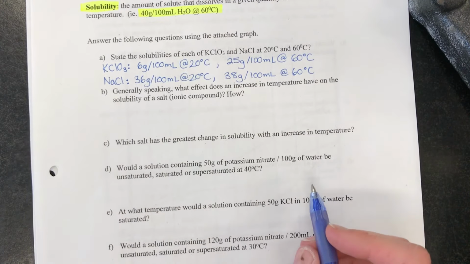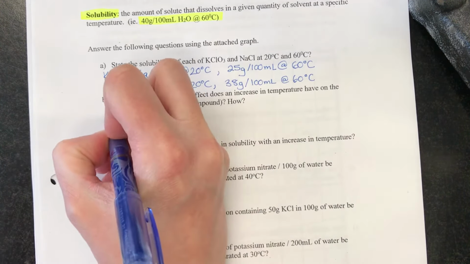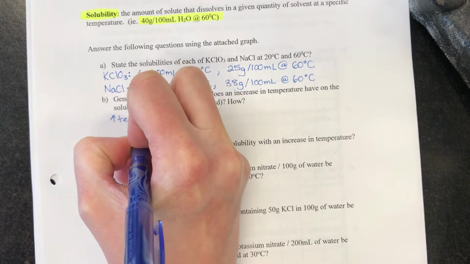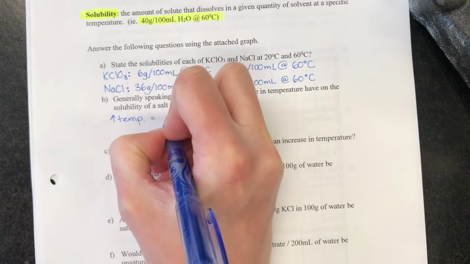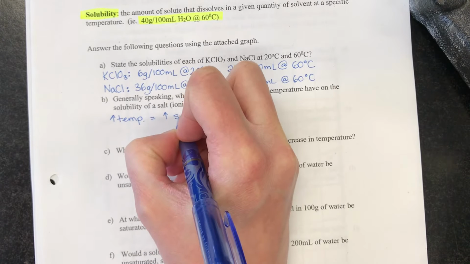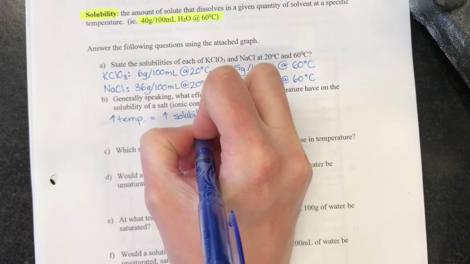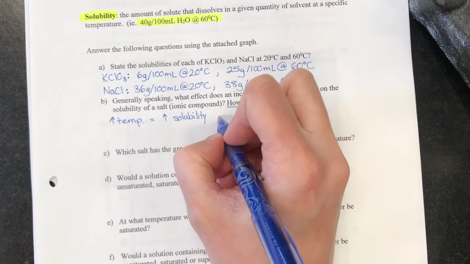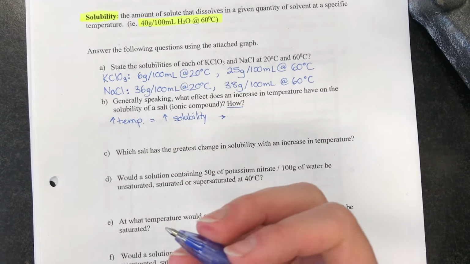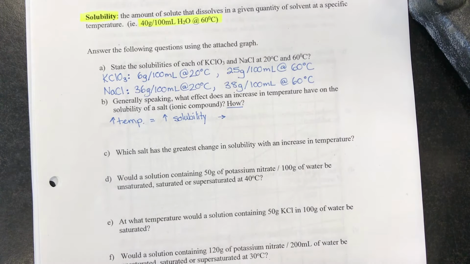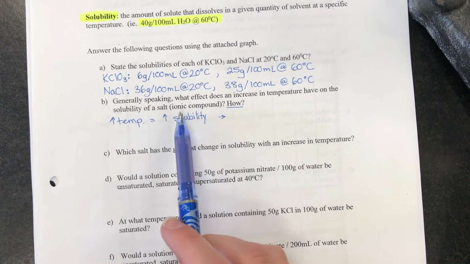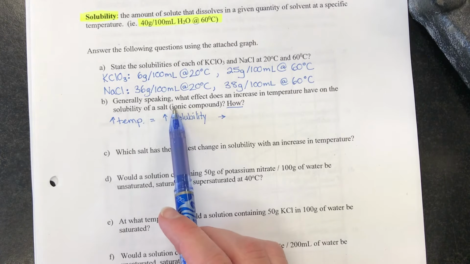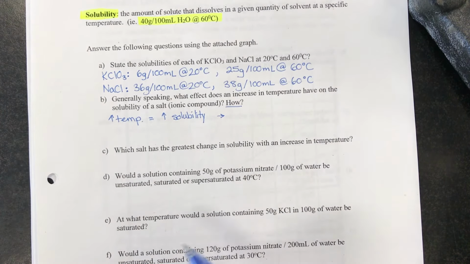So let's make a note of that in B. An increase in temperature equals an increase in solubility. And it asks how that relationship happens. The reason is, as you add temperature, you're adding heat. Heat is a form of energy, and when you have more energy added to the system, you can break the bonds that are between the elements in the ionic compound so that they come apart into ions.